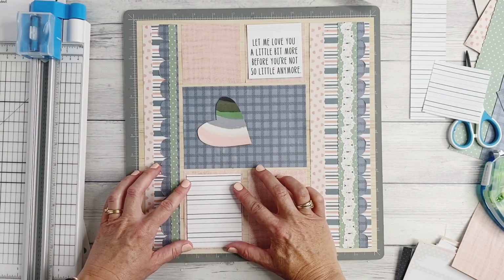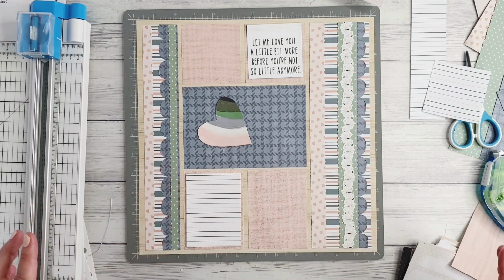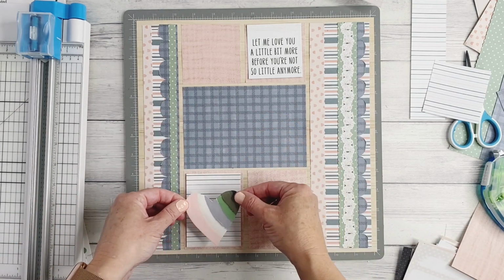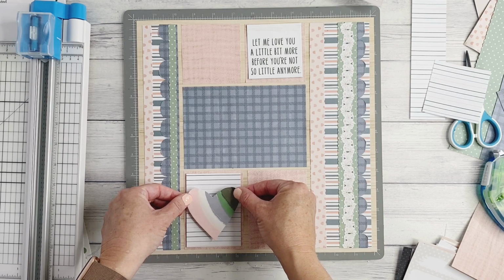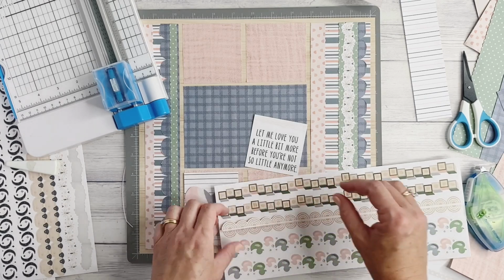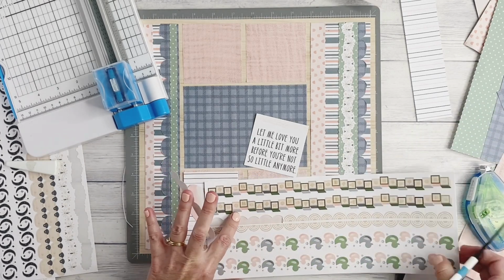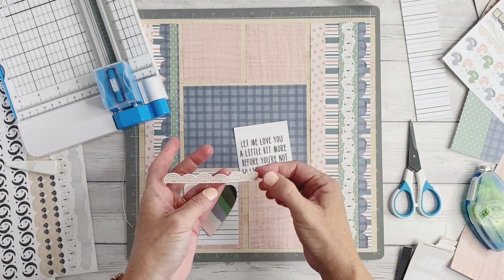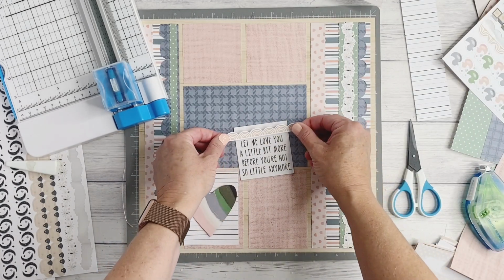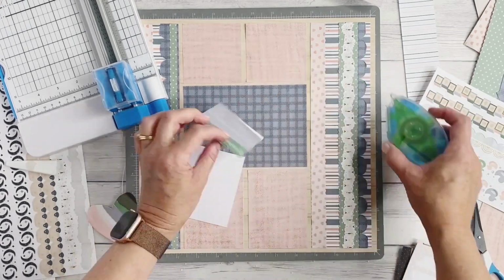So on the opposite corner, I'm going to add that there with my little heart. I'm going to add just one of these cute little rainbow border stickers. I'm going to add to the top there, here down.